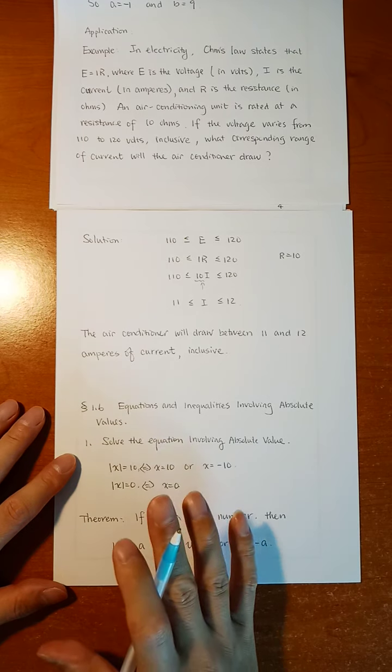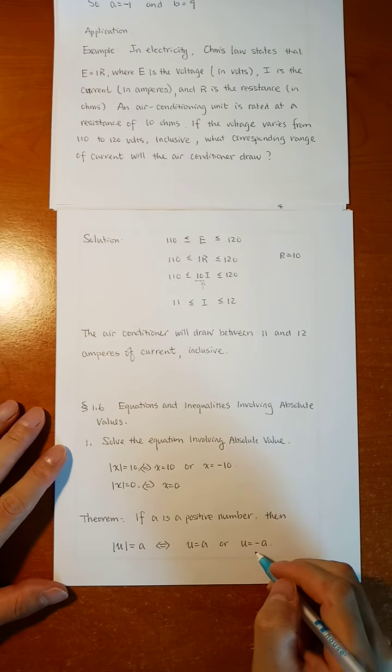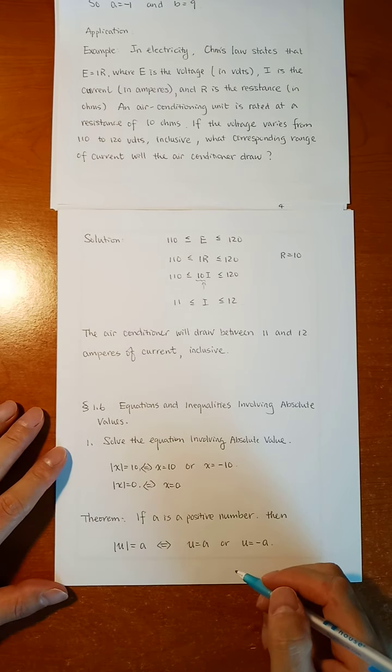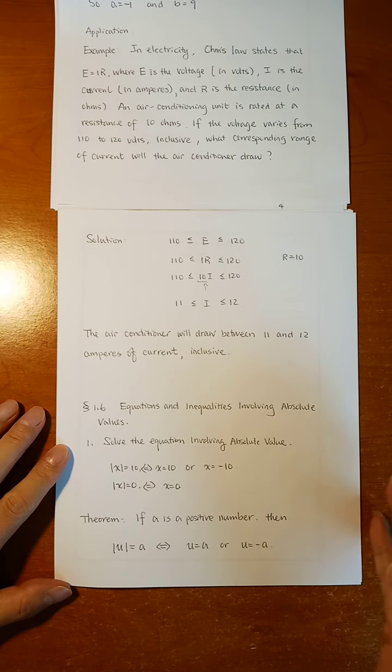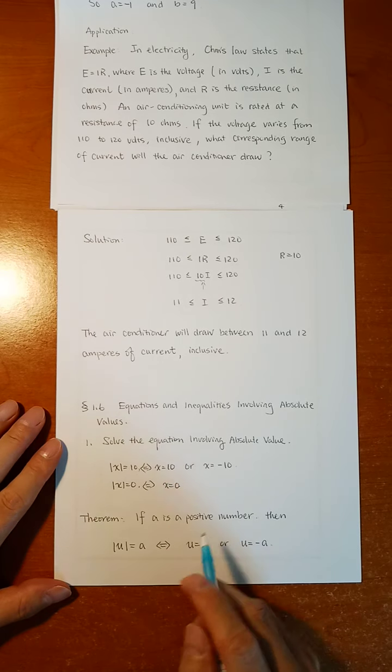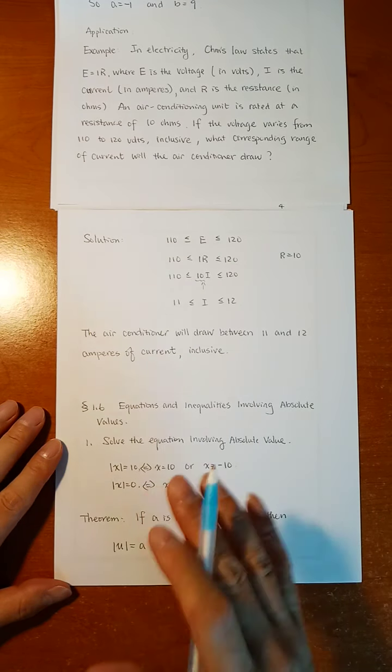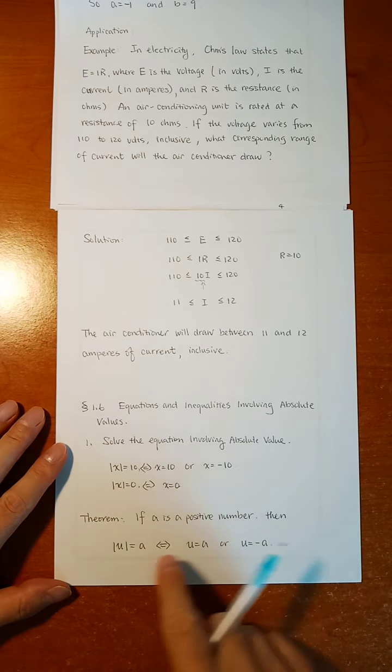Whenever you have absolute value, you remove the absolute value and you get either positive or negative a. Here u can be a number or whatever expression, it can be very complex, but you have two choices.